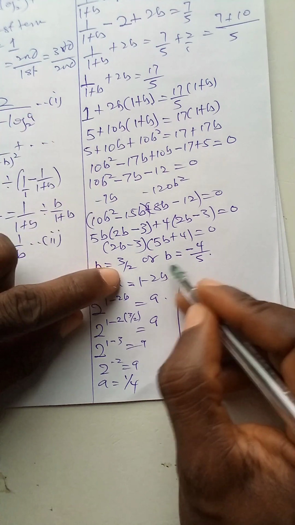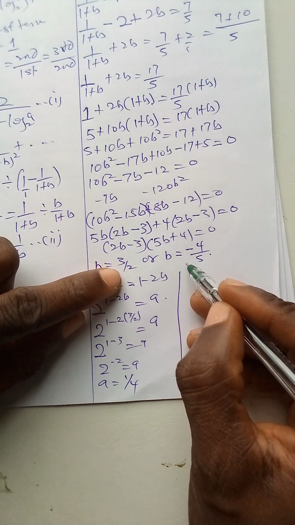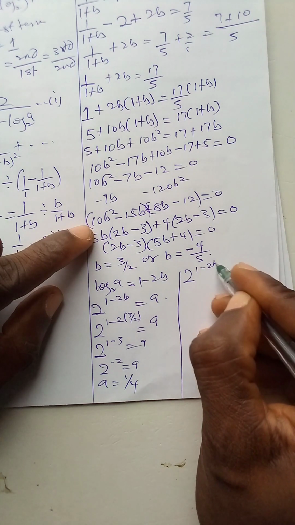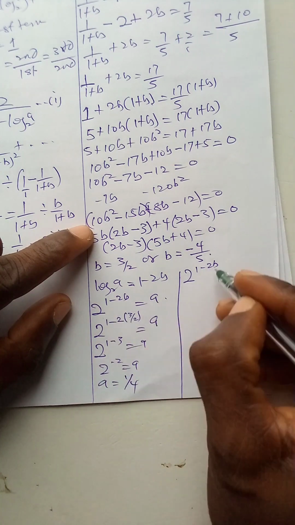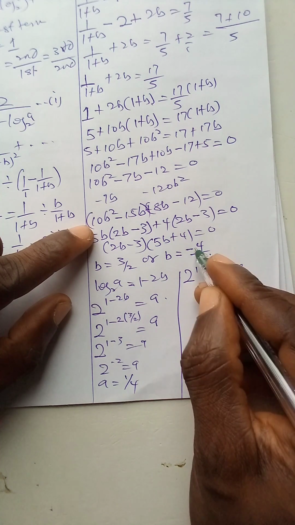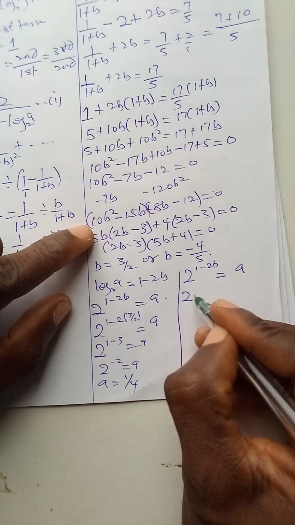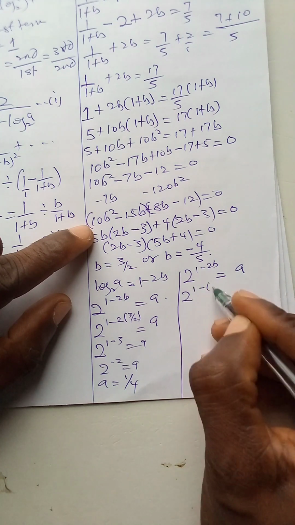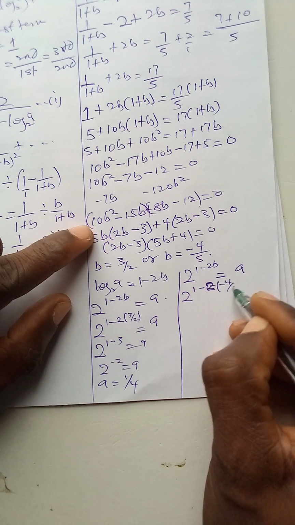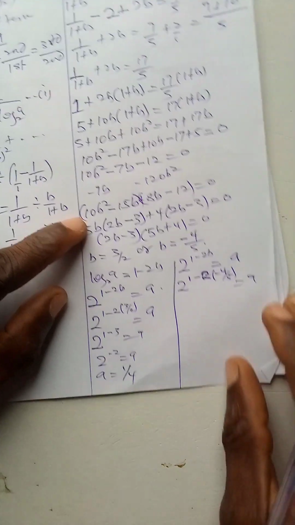Also, when b is equal to minus 4 over 5, 2 to the power 1 minus 2b, which we have here, is equal to a. And then b is minus 4 over 5. So 2 to the power 1 minus 2 times minus 4 over 5 is equal to a.